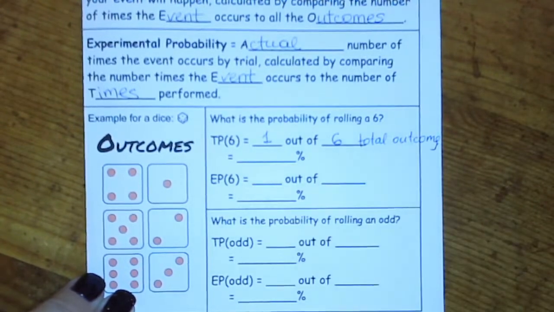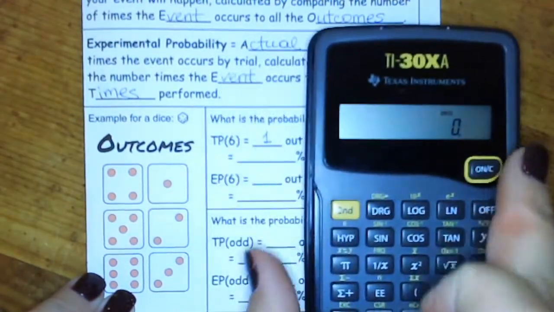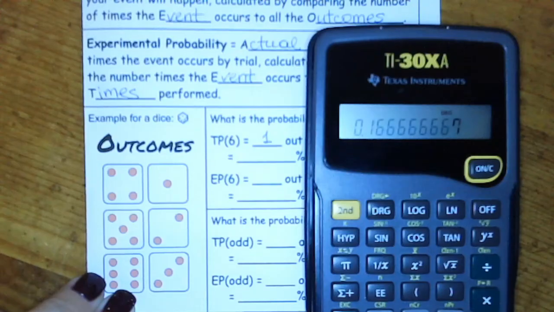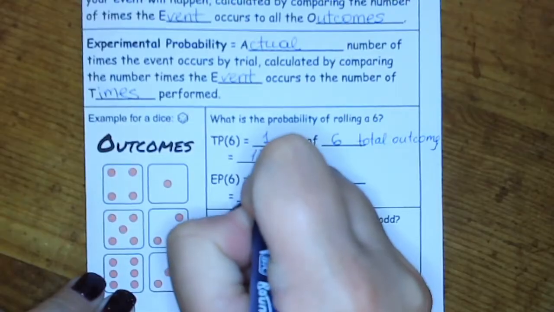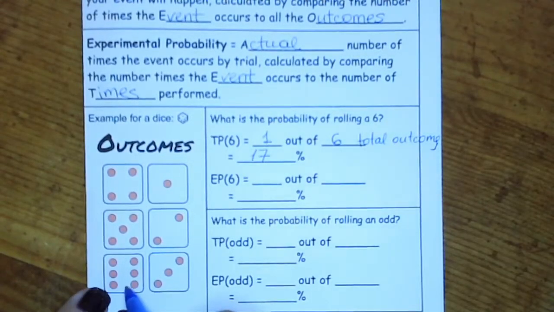So 1/6 is approximately 17%. Low chance of getting a 6.